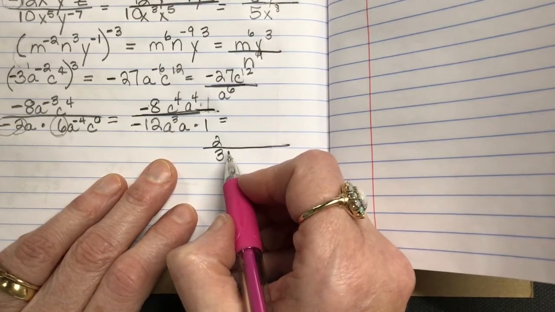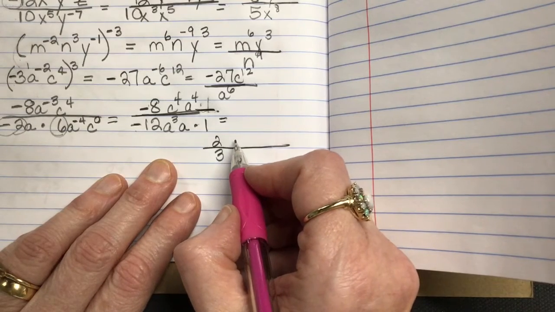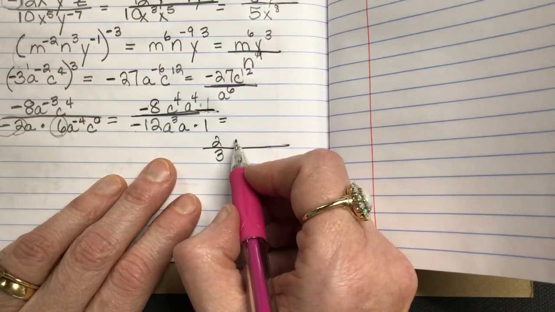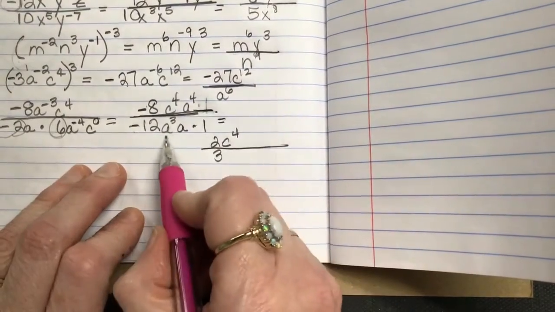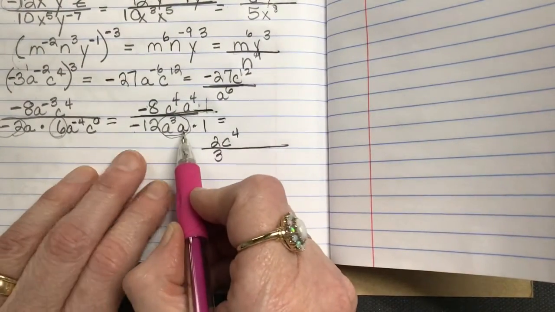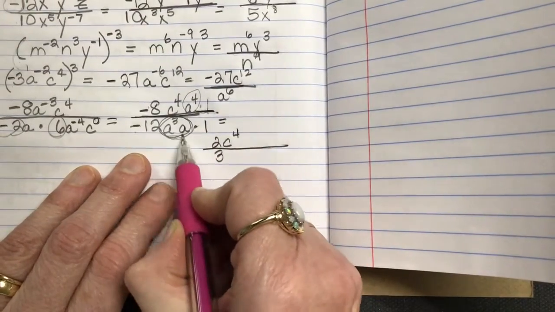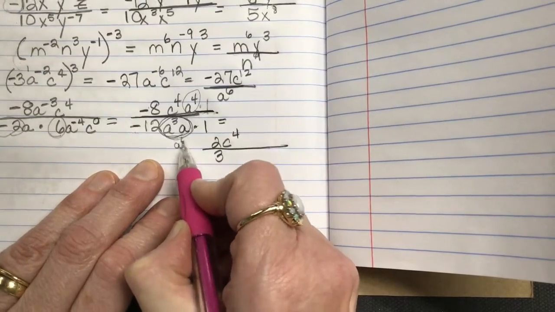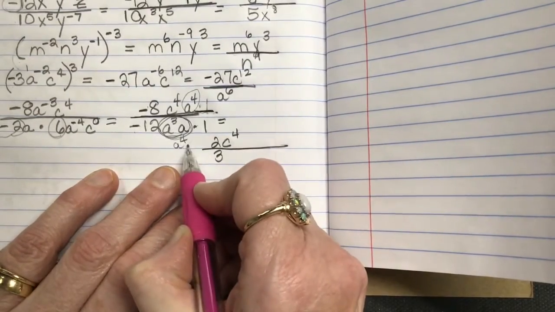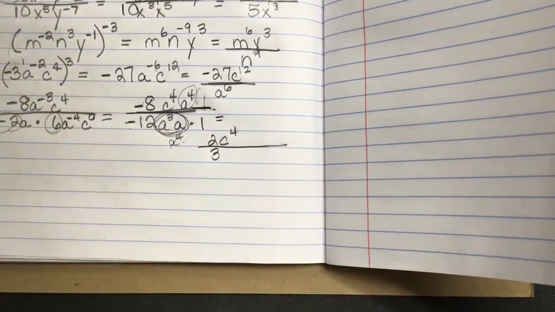What about the C's? How many C's do you have where? I have 4 on top. Now, I probably should have already put these together, but that's okay too. I have 4 A's on top. How many A's do I have on bottom? 4. I also have A to the 4th. I'm going to kind of circle it like that, so I probably should have done an extra step. And so those are gone, and there's no A's left.